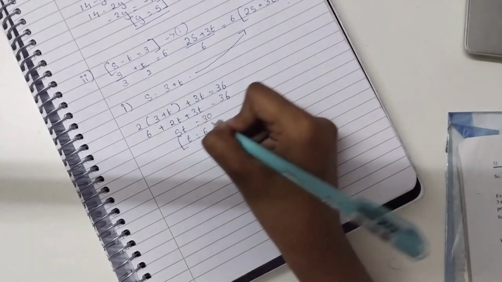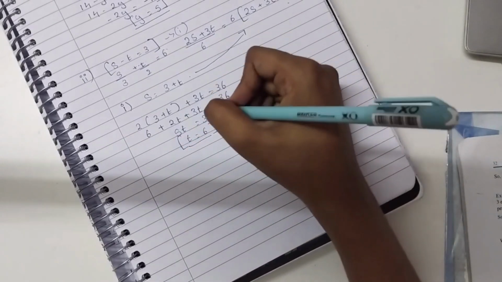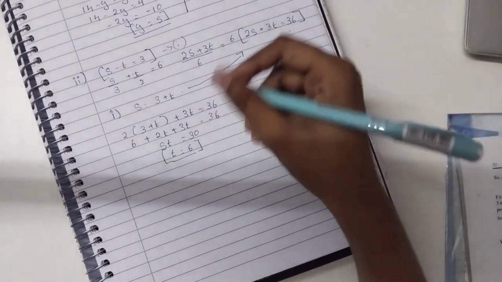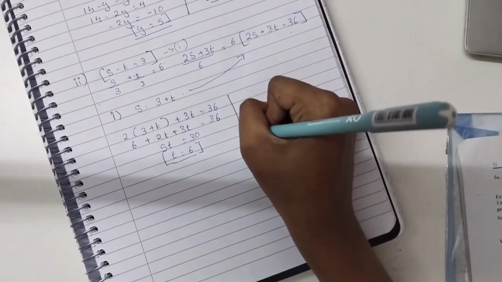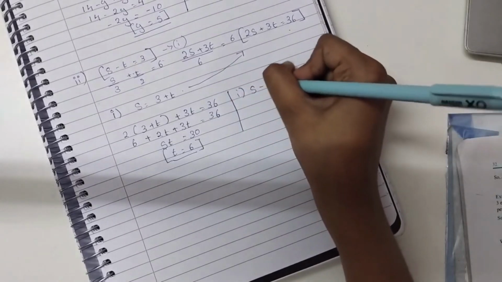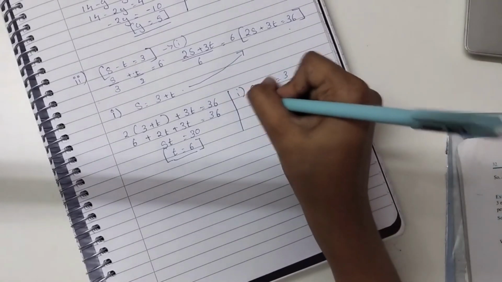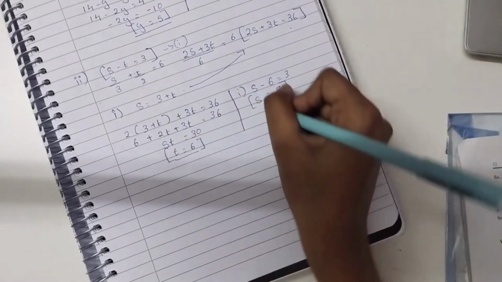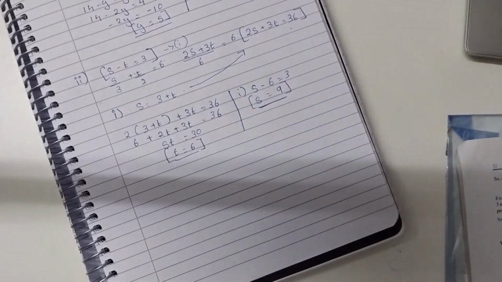Now since we got the value of t, we're going to substitute it in the first equation. We can substitute it in any equation, but in this case, let's substitute it in the first equation. So s minus 6 is equal to 3, and s would equal 9. So the value of t is 6, and the value of s is 9.